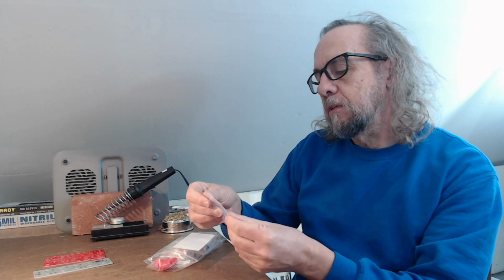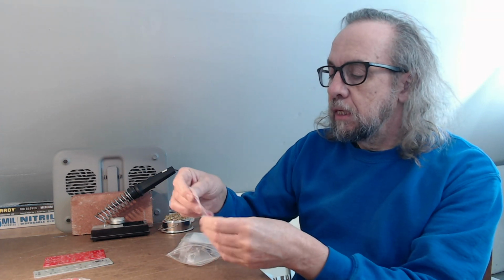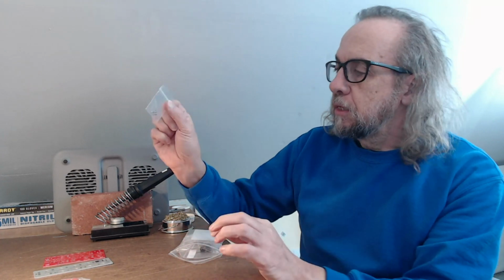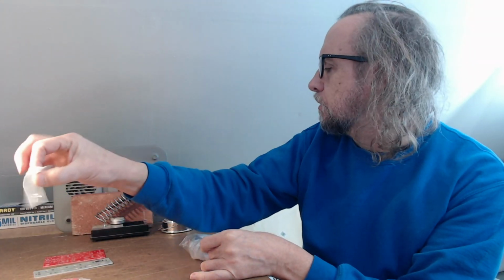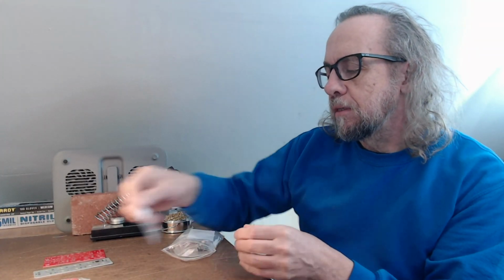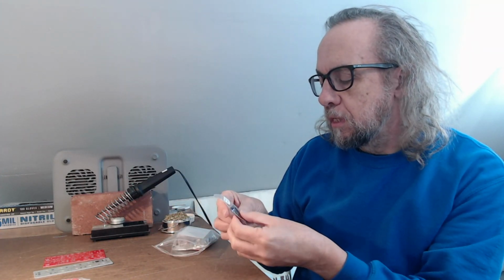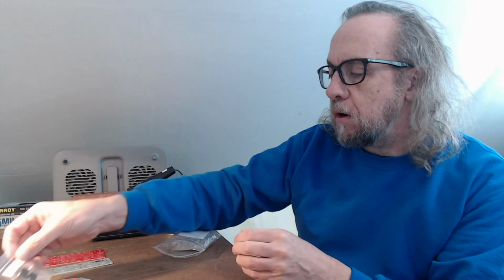Let's see, this is a potentiometer. Got some red knobs. Got a switch with a red cap. 2 3mm mounting screws. Actually these are from the power supply. Yeah, there's a push button switch. Here's a pin header.